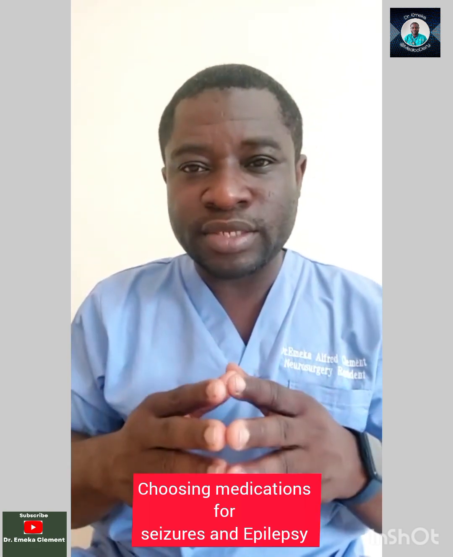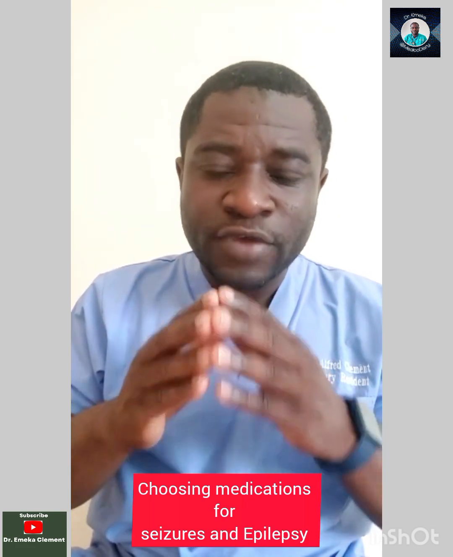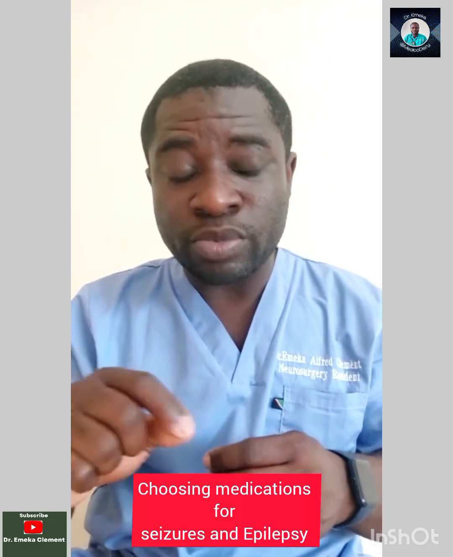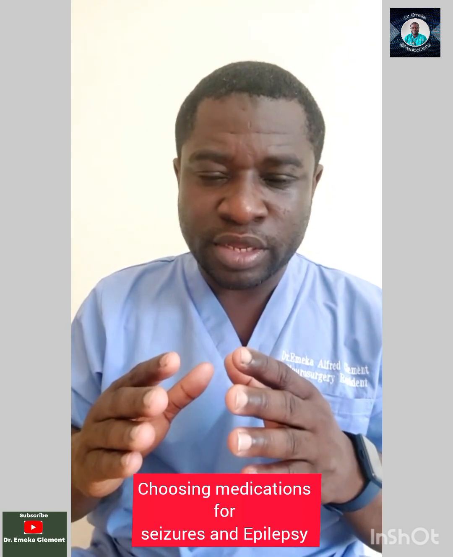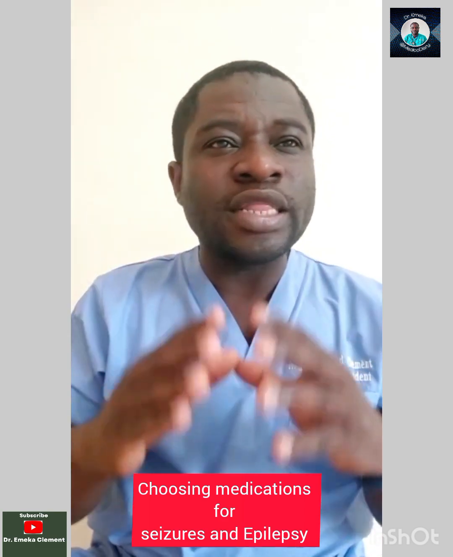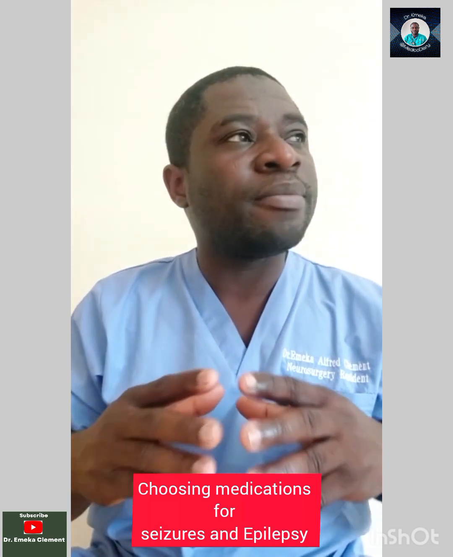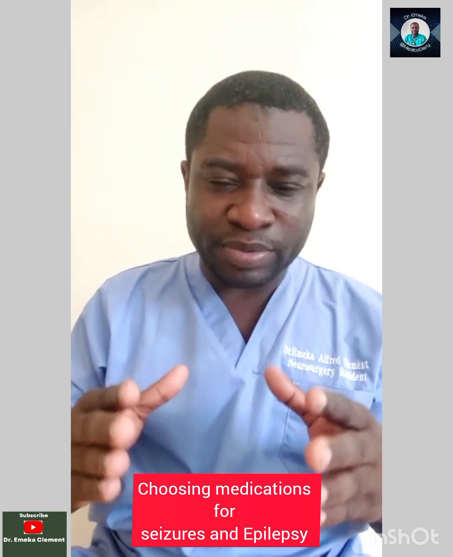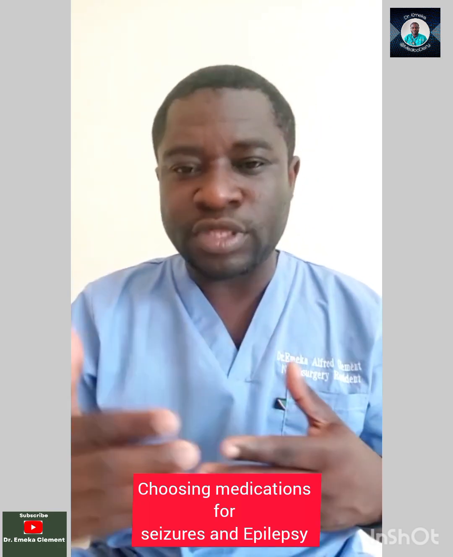So having talked about this, the first consideration in selection of anti-seizure medication is the spectrum of the medication. We look at the spectrum of the medication. What type of epilepsy are we treating? If it's focal type of epilepsy, there are quite a number of medications that it responds to that can treat this.